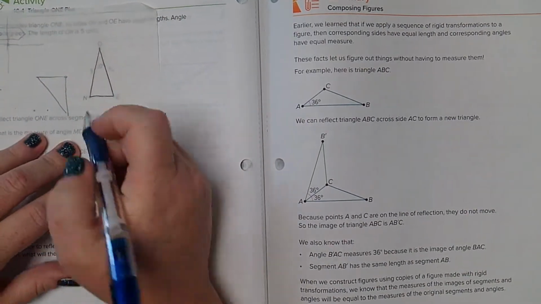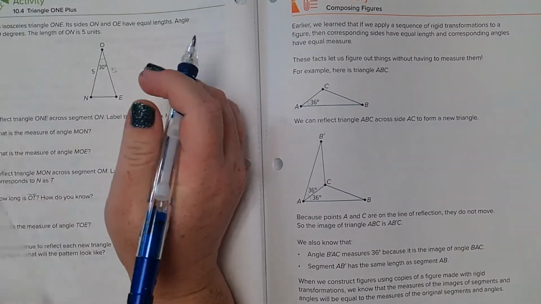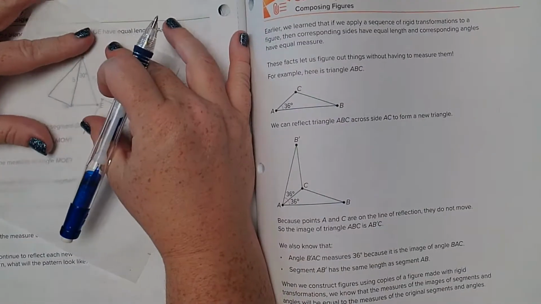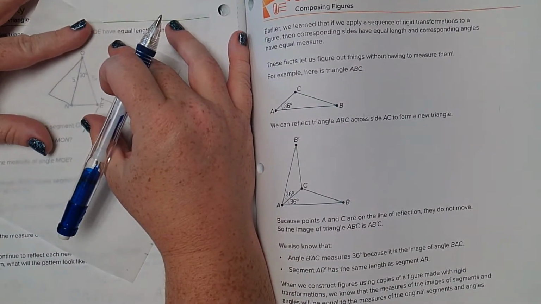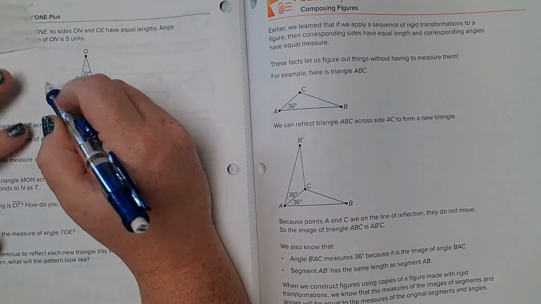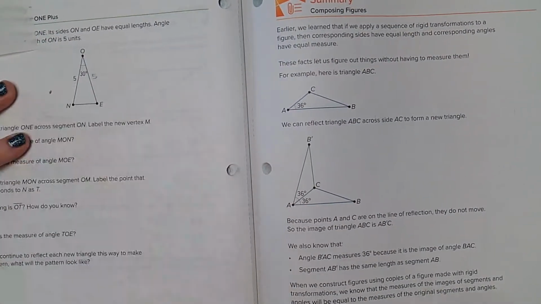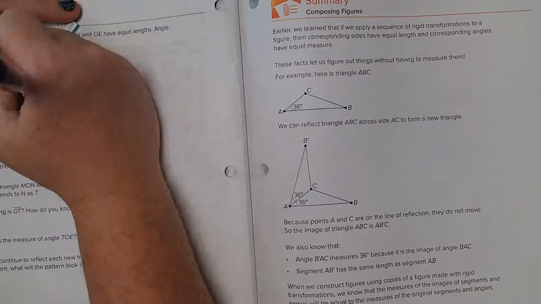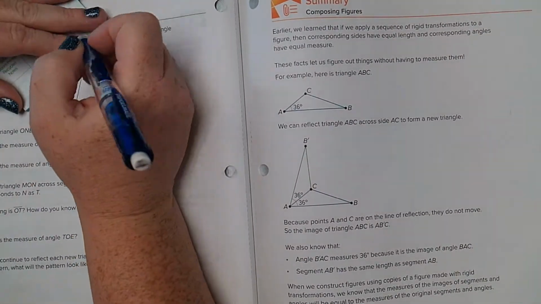And we are reflecting it across ON, which is this line right here. Hover your pencil. And then we have point M.